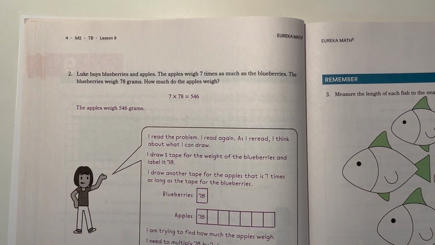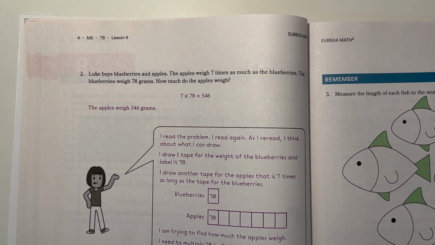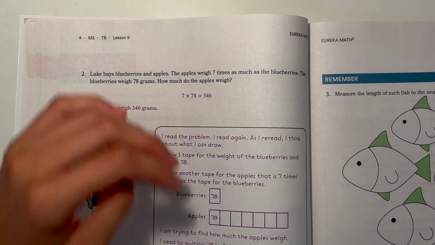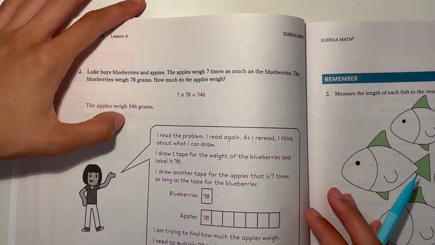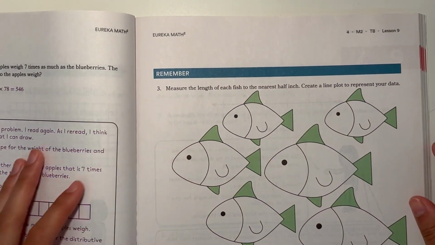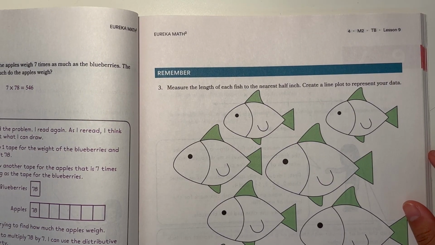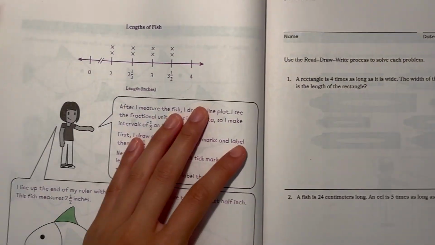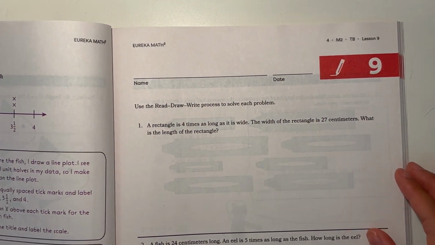Number 2, Luke buys blueberries and apples. The apples weigh 7 times as much as the blueberries. The blueberries weigh 78 grams. How much do the apples weigh? 7 times 78, that's 546. So that's how much the apples weigh. And number 3, measure the length of each fish to the nearest half inch. Create a line plot to represent your data. So they measured it, and they marked an X for each fish, and then their measurement.